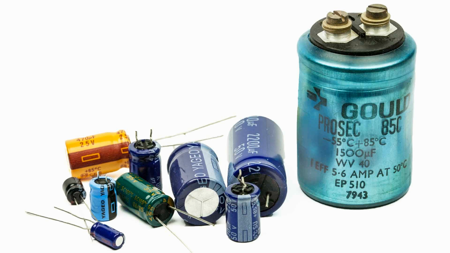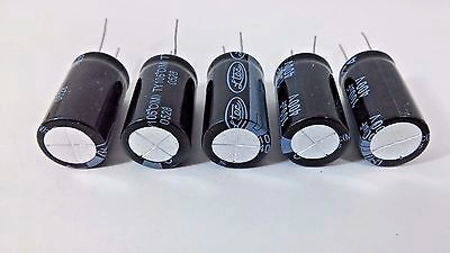Hybrid electrolytic capacitors are a type of electrolytic capacitor that combines features of both liquid electrolytic capacitors and solid electrolytic capacitors. These capacitors aim to provide a balance between high capacitance values and reliability. Here are some key characteristics and considerations regarding hybrid electrolytic capacitors.